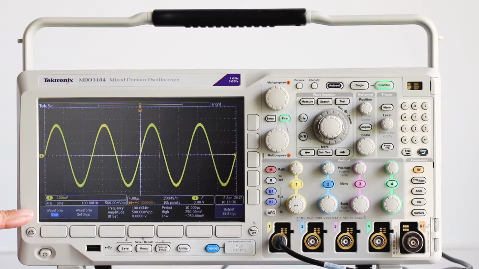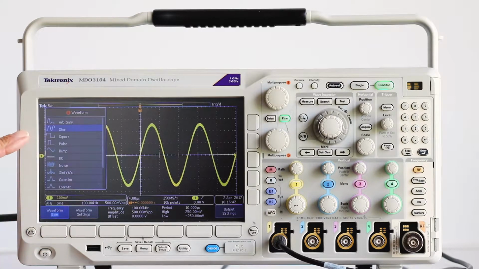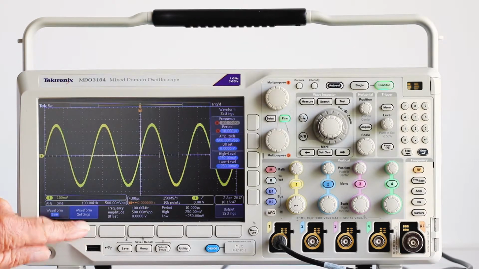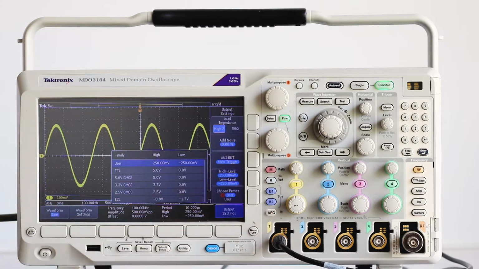Press Waveform to see the types of waveforms that are in the AFG library. Then press Waveform Settings to view some parameters: frequency, period, amplitude, offset, and high level, low level, which refer to the positive and negative going peaks of the waveform. Output Settings opens another menu on the side of the display. Load impedance can be set high Z or 50 ohms.